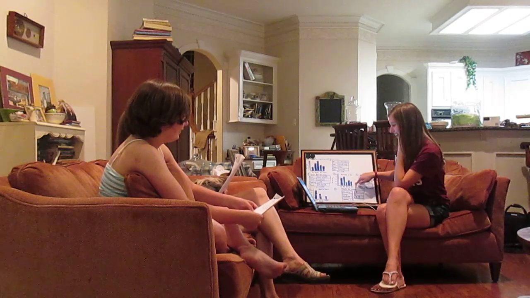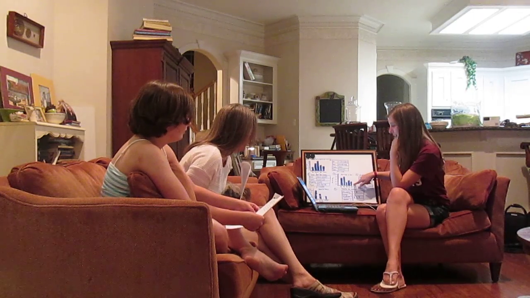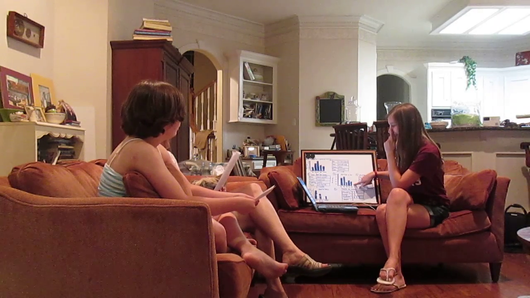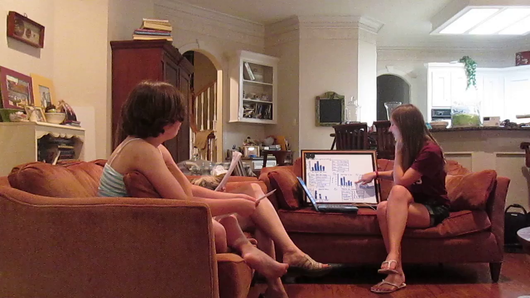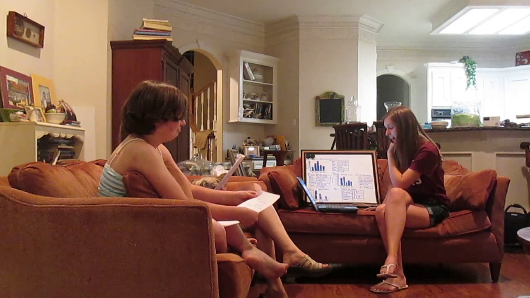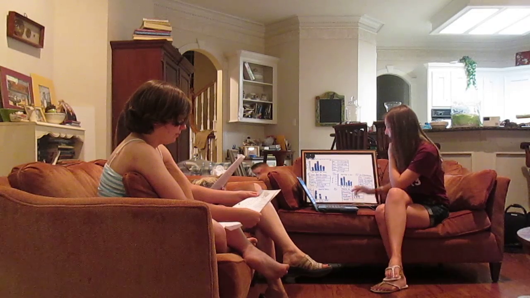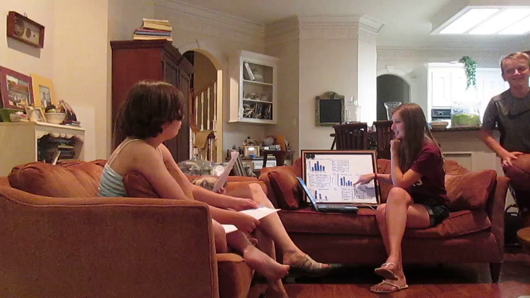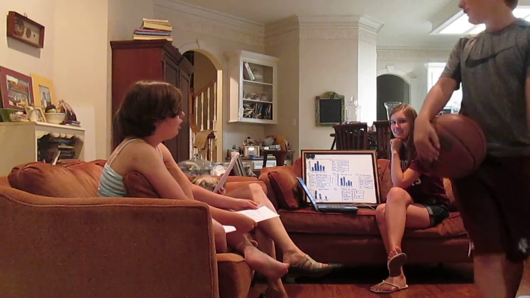What about this graph? What is this pictograph about? Hair color. Sorry, this graph isn't a pictograph. It's a bar graph. Why do you think that? Why is this a bar graph instead of a picture graph?